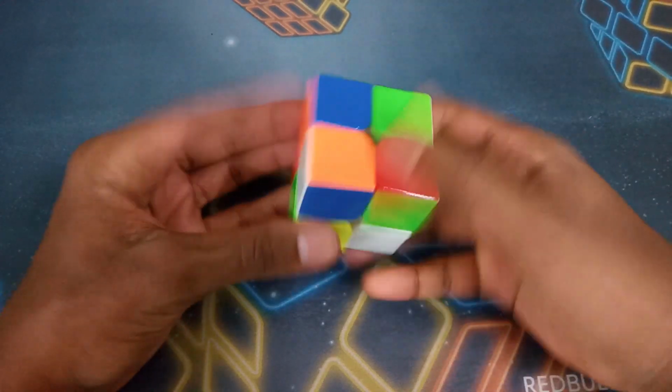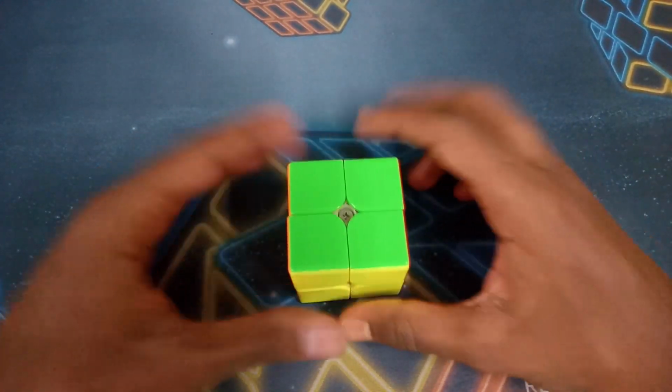And I got an edge case, which is always good. So that's how I do that edge case. And yeah, moving to the next one.